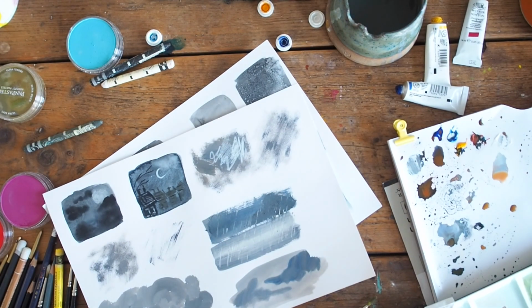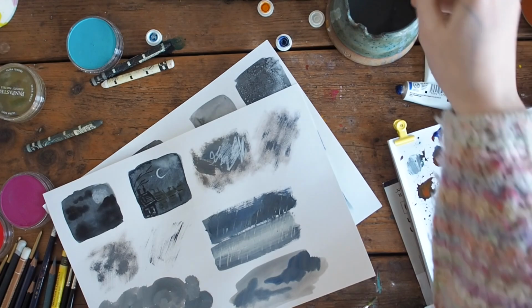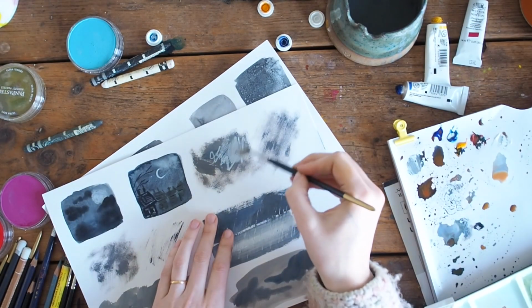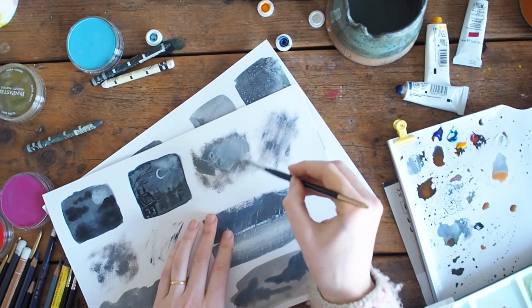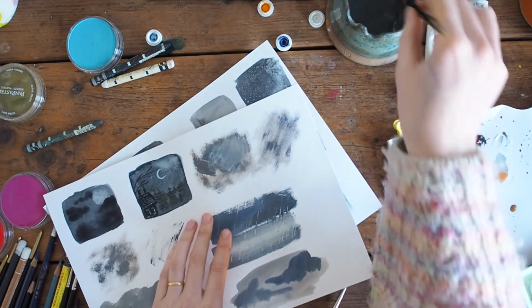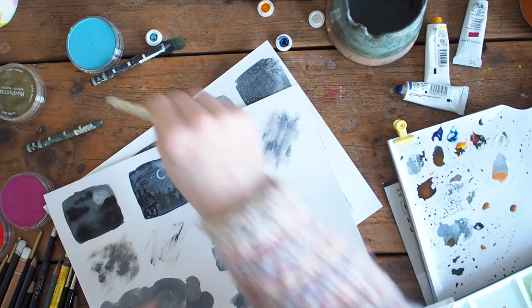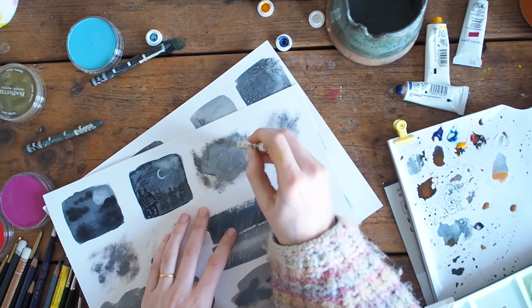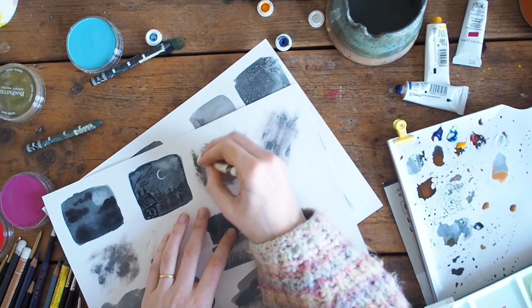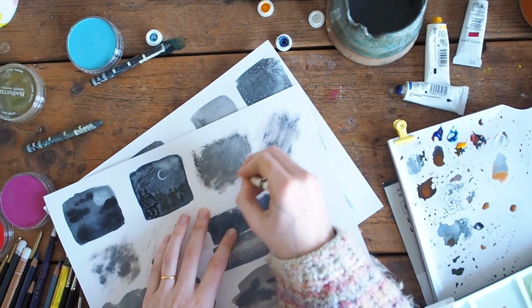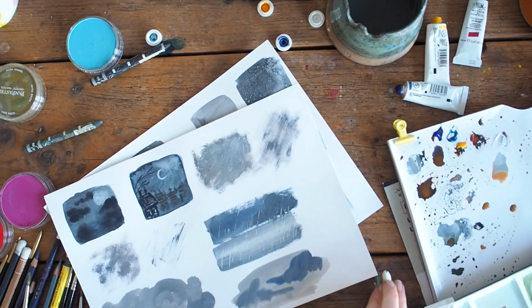Find a clean brush. I'm running out of clean brushes at this point because I've been kind of doing a bit of everything. Maybe see how that looks. Yeah, just kind of really playing and experimenting.